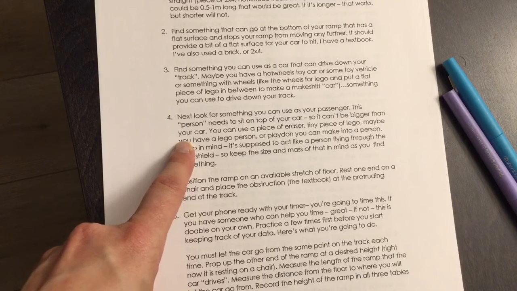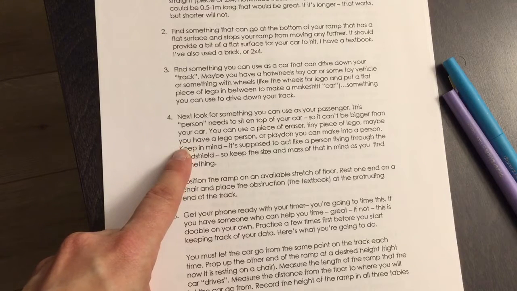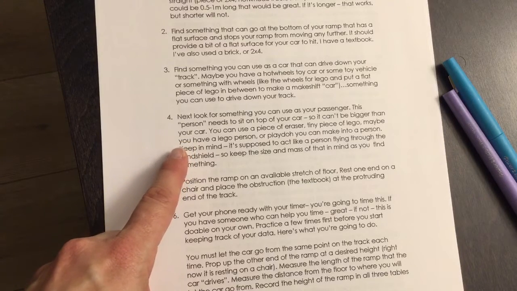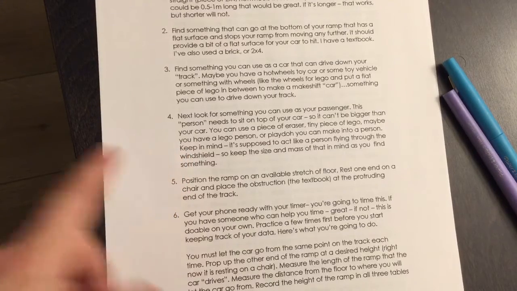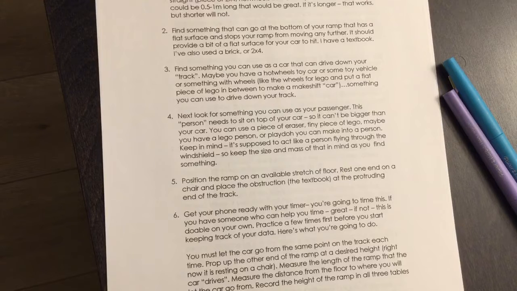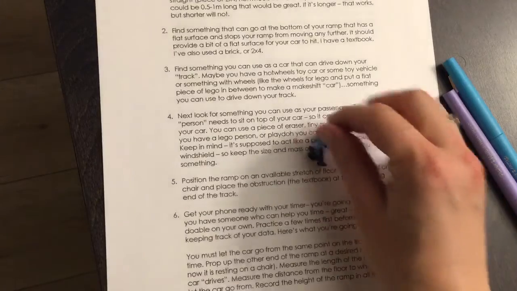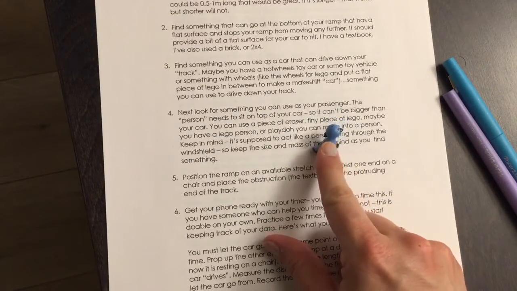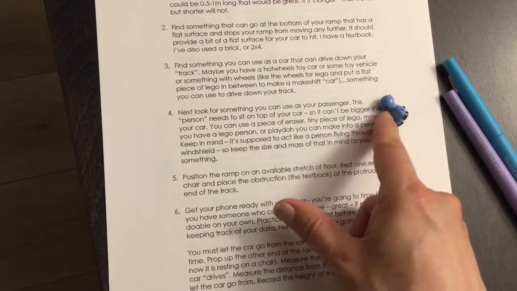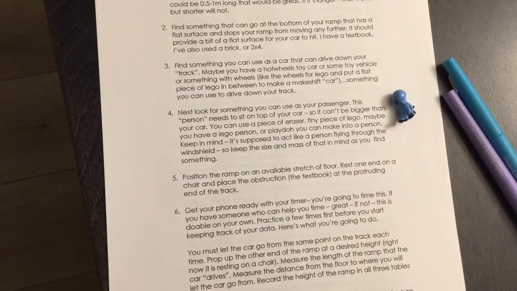We can use a tiny bit of Lego. Maybe you have a Lego person or Play-Doh that you can make into a person. Keep in mind, it's supposed to act like a person flying through the windshield. So watch how big and the mass of that, okay? I'm gonna use this little birdie, and when he sits on top of the car, it works out okay. But in class we use cut out pieces of eraser.